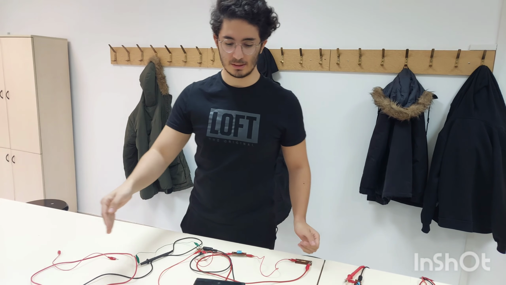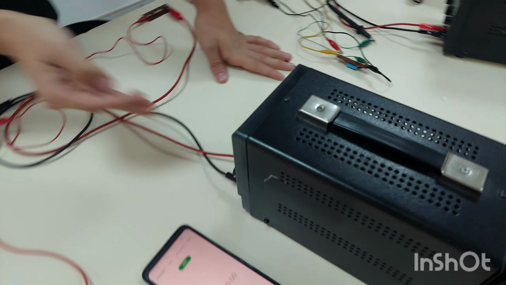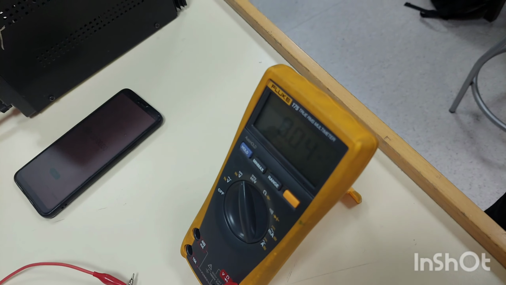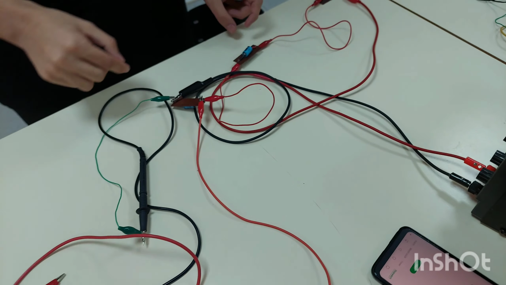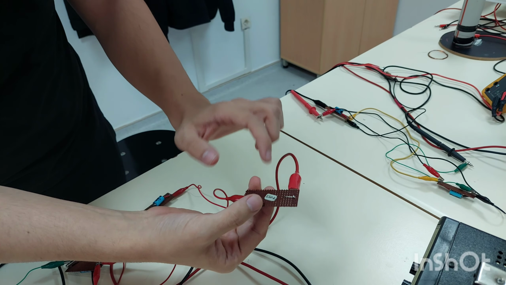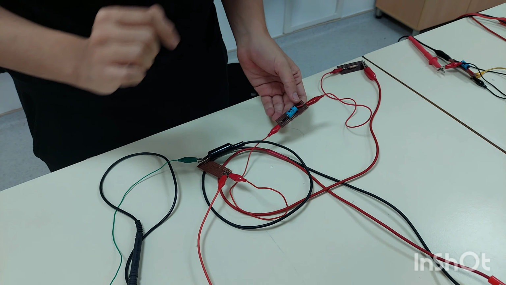Now let me show you my equipment here. This is my DC power source. This is my chronometer. This is my multimeter. These are my crocodile cables, and here we have a resistor, 220k ohms, and we have identical capacitors of 100 microfarads here.